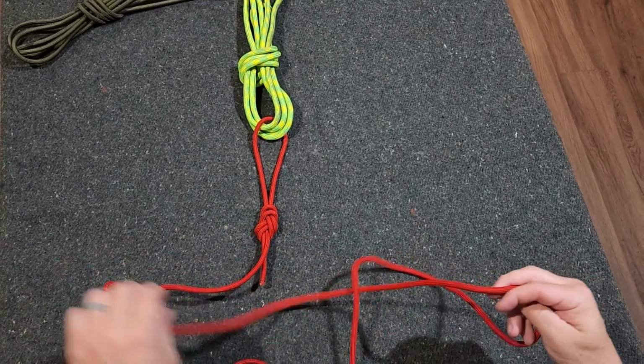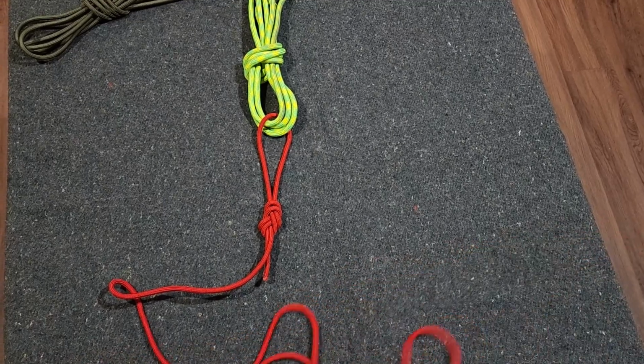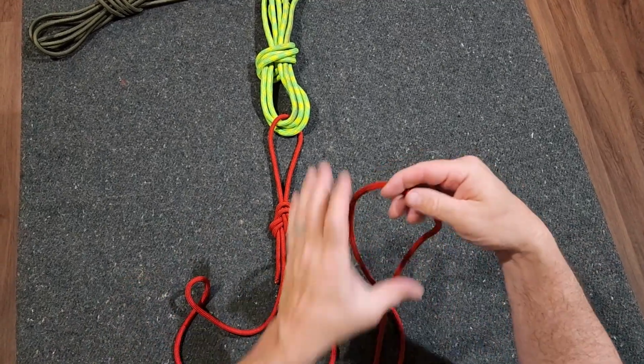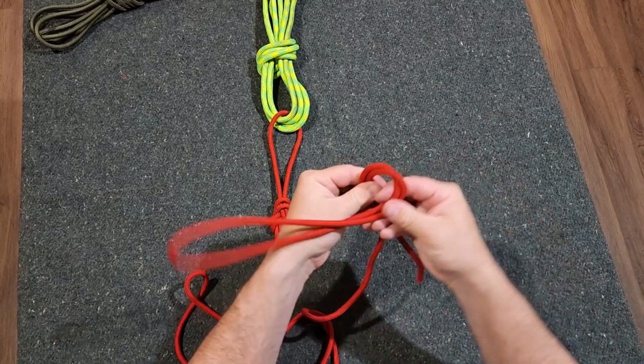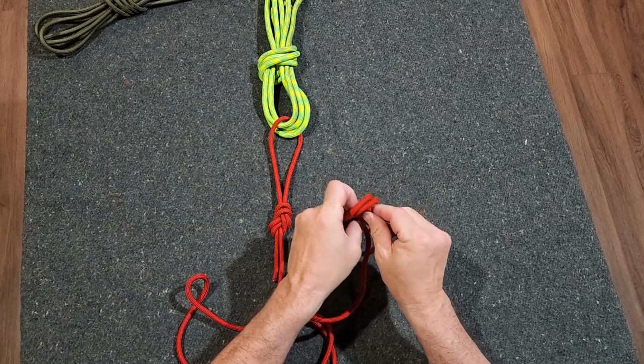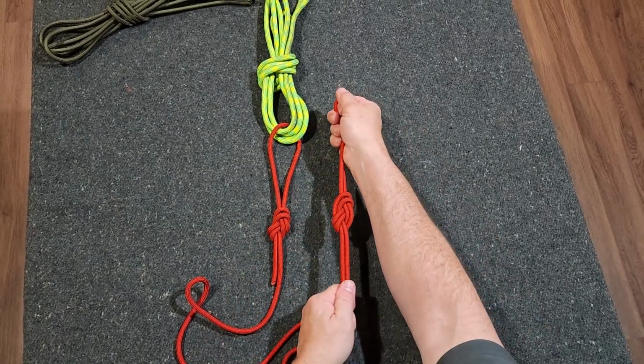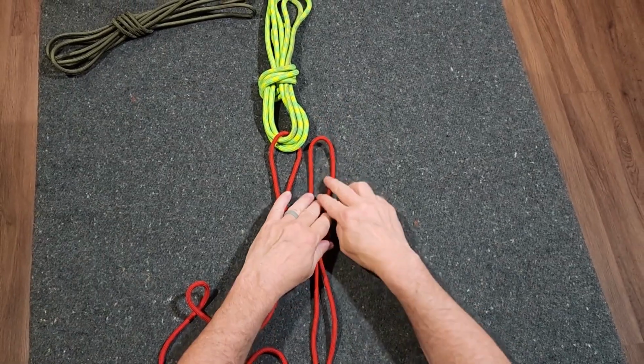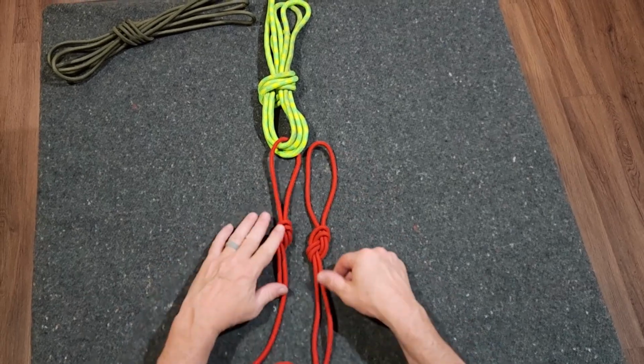Where's the other end? Around, right? Just as when I tied the figure 8 on a bite. Okay? So that's the figure 8 on a bite, and that's the figure 8 by passing through and then following it back through.